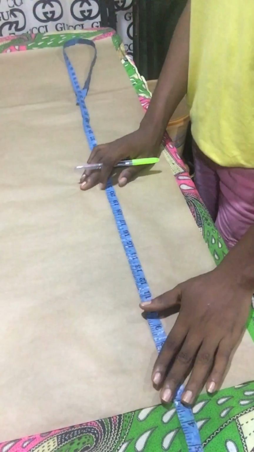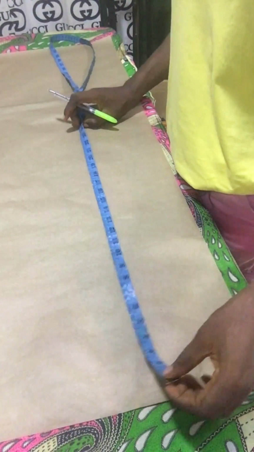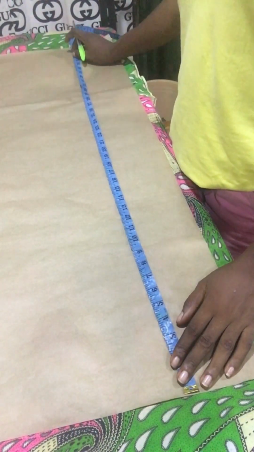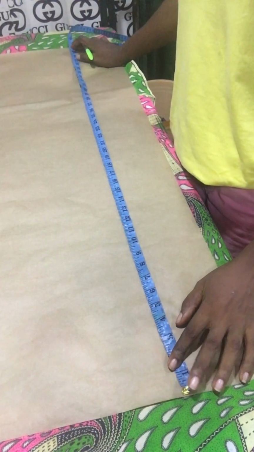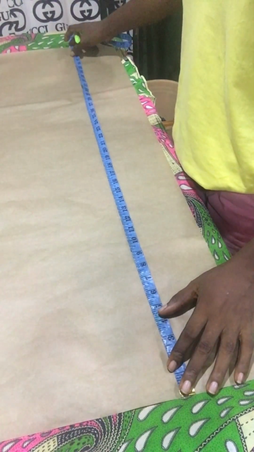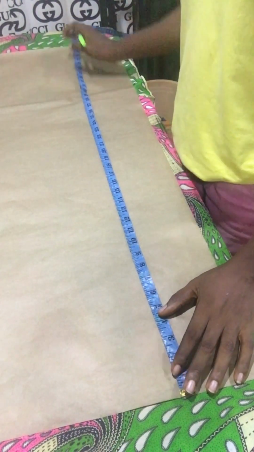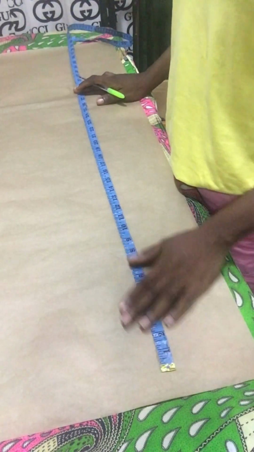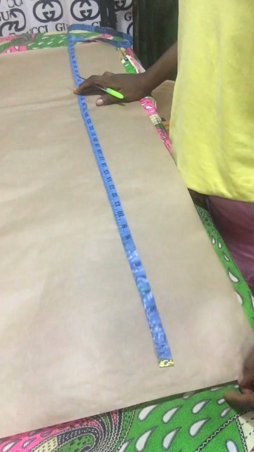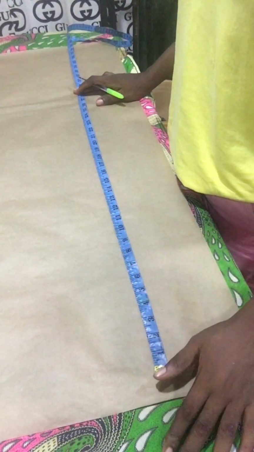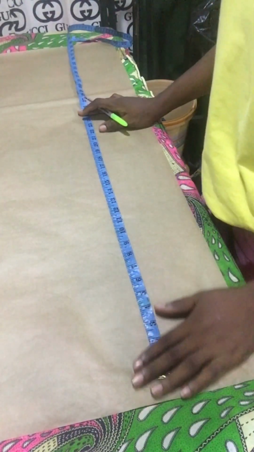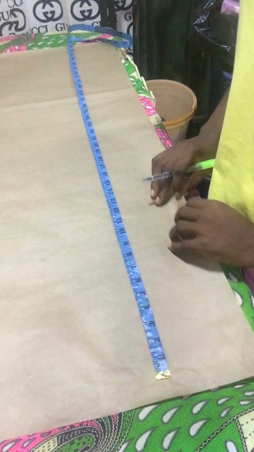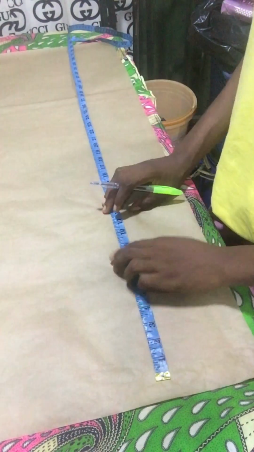All right, so the first thing we are going to mark, of course, is the length of the pant, which I said before, this paper is not up to the length, so we're just going to leave it like this. And then we're going to pretend that this is our fabric and it's on fold. So when cutting yours, you're going to place your fabric on fold. Let's pretend that this is the fold of the fabric.